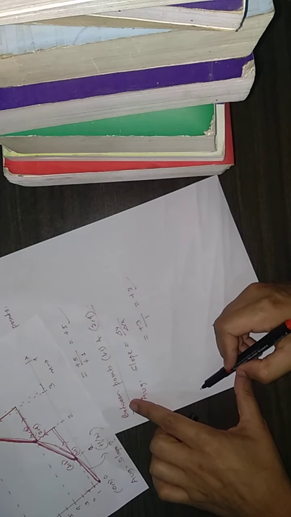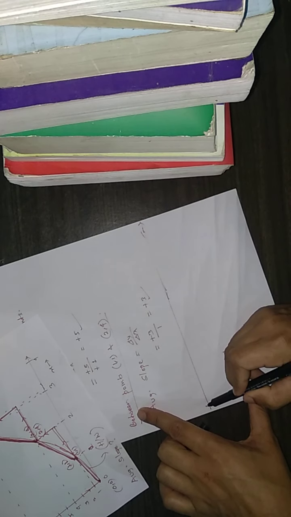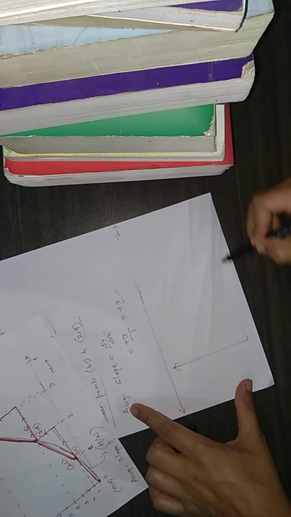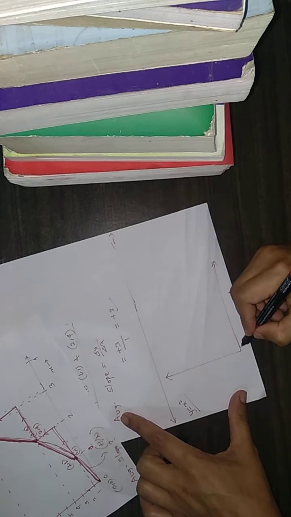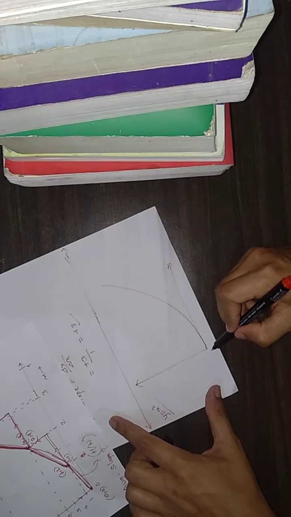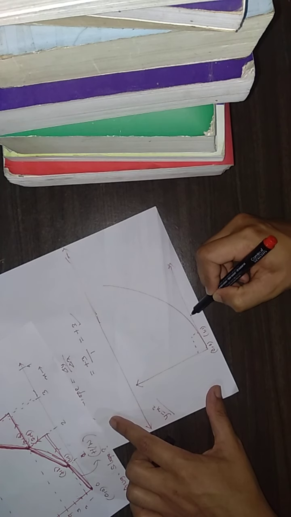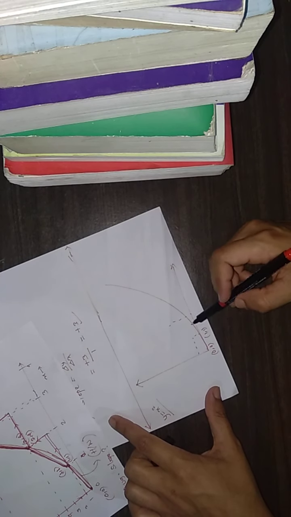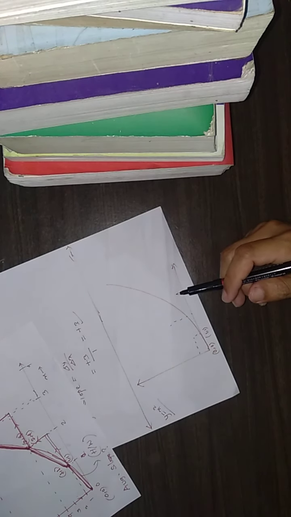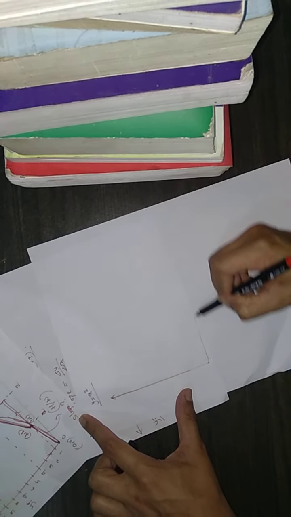Okay, so actually what we were doing here is, we had a function y equals x squared, which looks like this. Let's do it in a proper way.